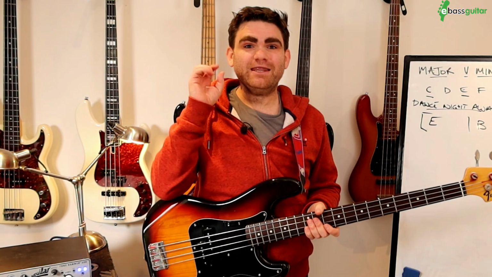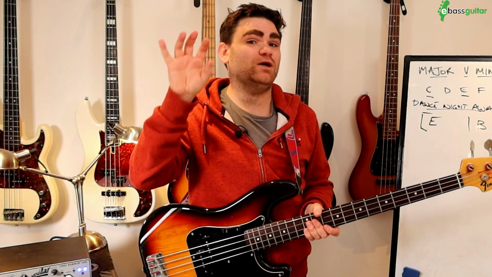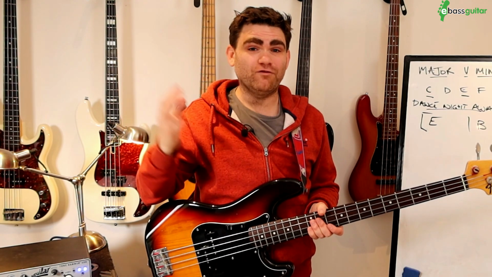So what I'm going to do is play that along with the backing track so you can hear the major triad in the bass part, and you can also hear the major harmony or the chords coming from the rest of the track.